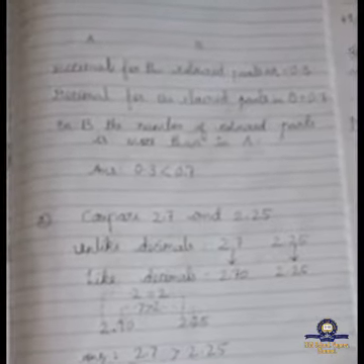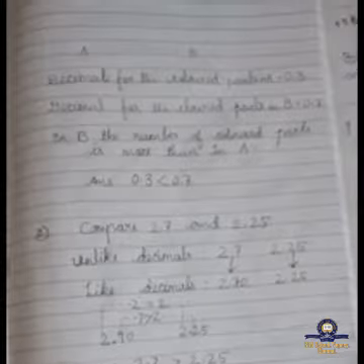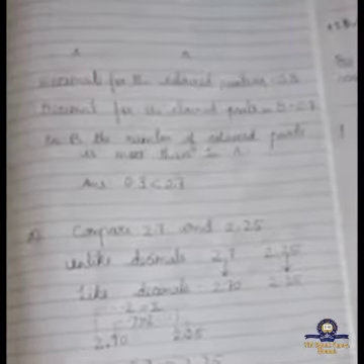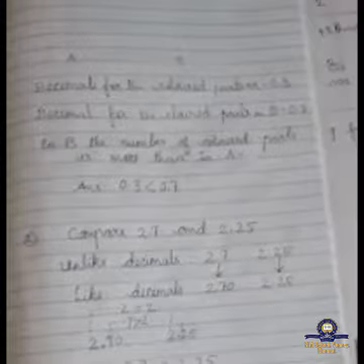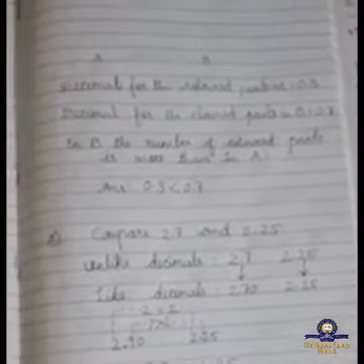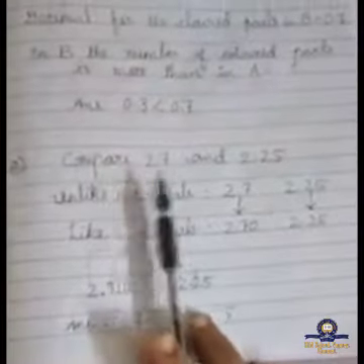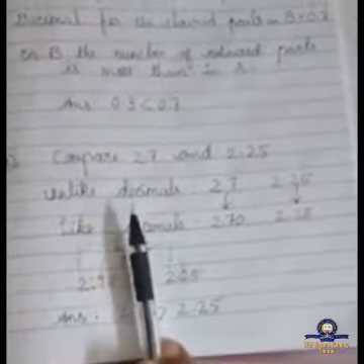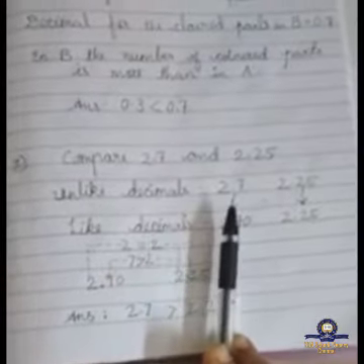So when we read the answer, 2.7 is greater than 2.25. The answer is 2.7 greater than 2.25. You have understood, students? Okay, I will tell you again. If I give you an example sum like this, what do you have to do? Now write the unlike decimals.